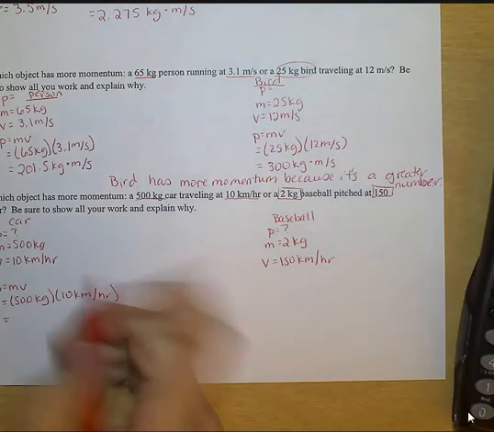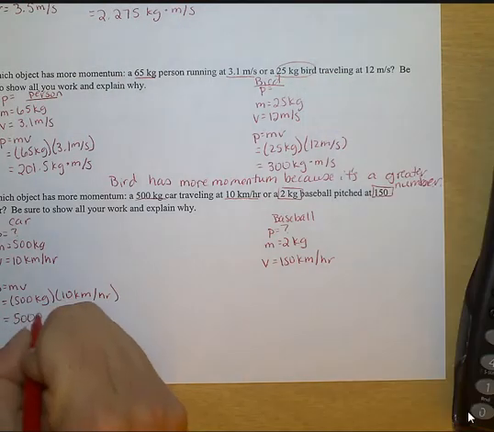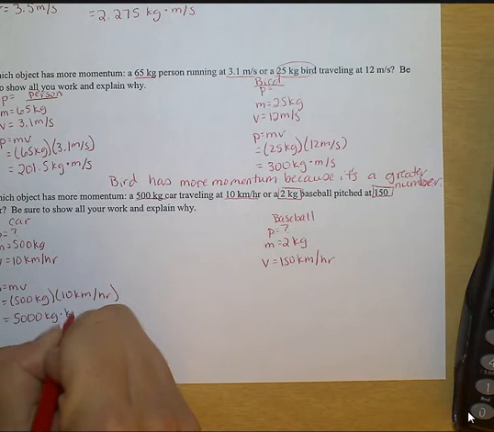We'll have 5,000 kilograms times kilometers divided by hour.